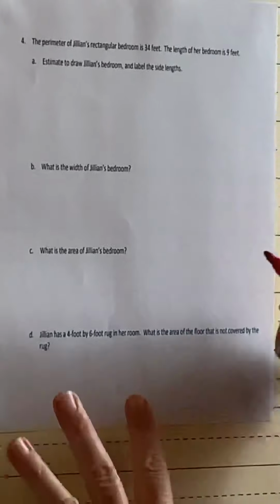So the rug area equals, and it's 4 feet by 6 feet, which equals 24 square feet. Okay, good. That's our rug. Now we know the whole bedroom is 72 square feet. So yes, we find the difference. We always find the difference with subtraction.